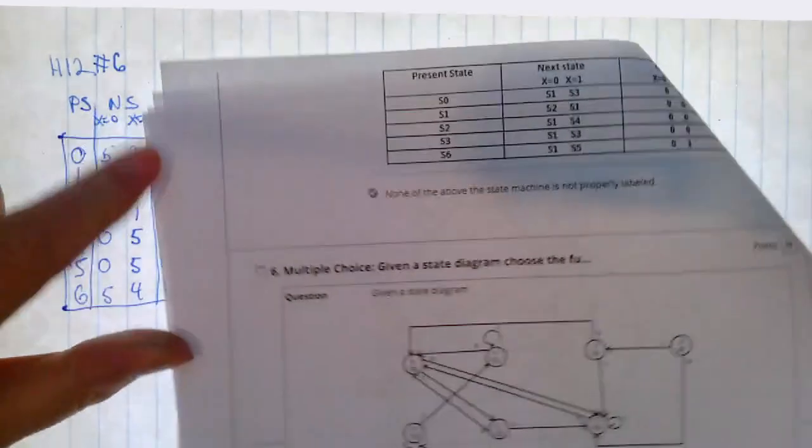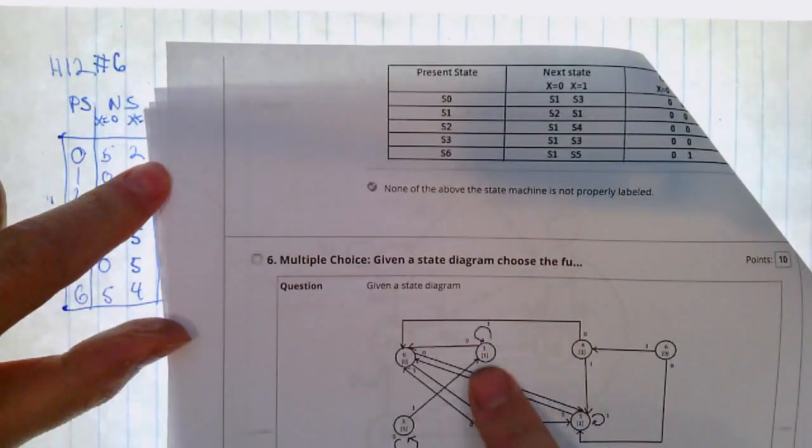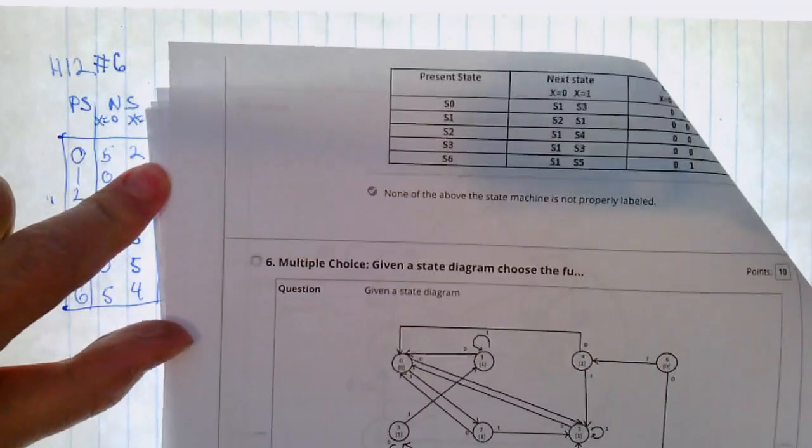That is a Moore machine because it has only a single output for each state. You can tell either by virtue of the present state next state table or by virtue of this diagram, which shows outputs are only a function of the state. So that's pretty good. Let's take a look at the implicant chart.